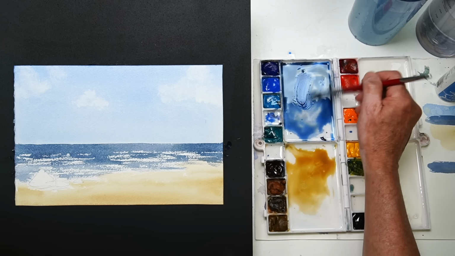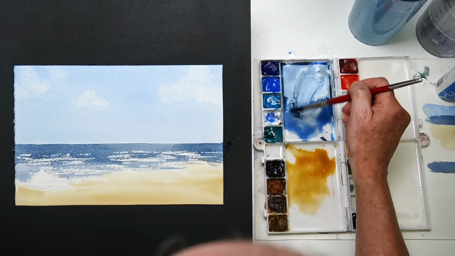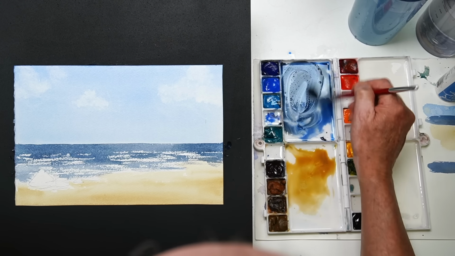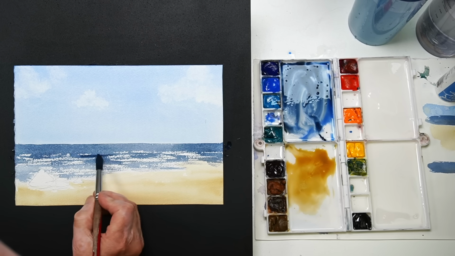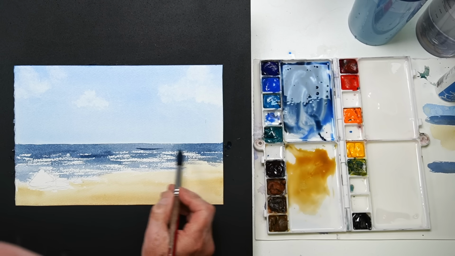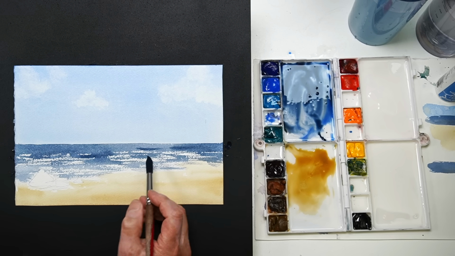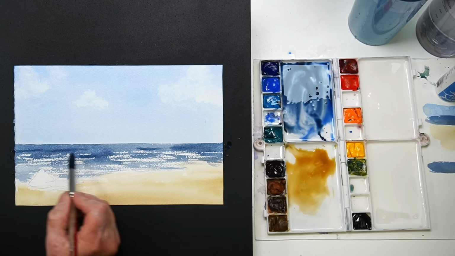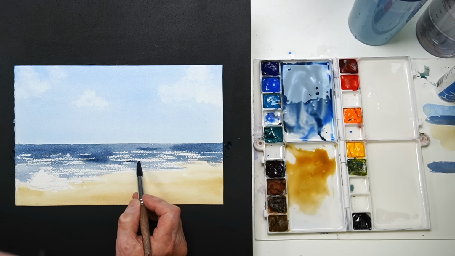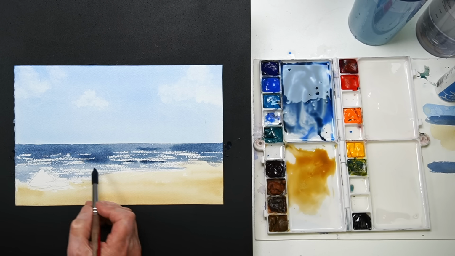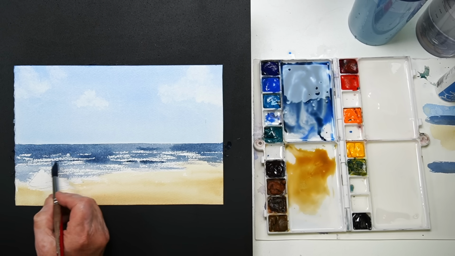Now I want to create a thicker mix, and I'm going to use that to throw in some undulations. And then under some of these waves, I'll drop some darker tones.